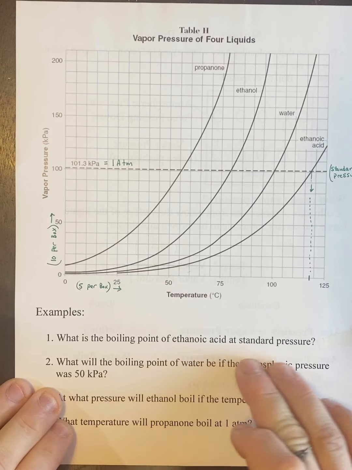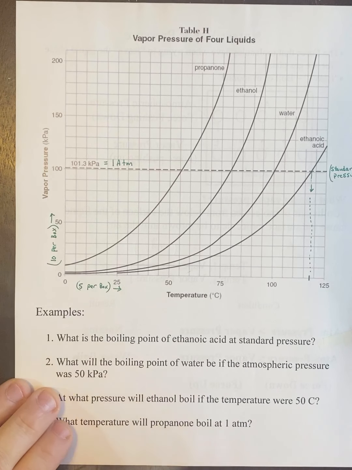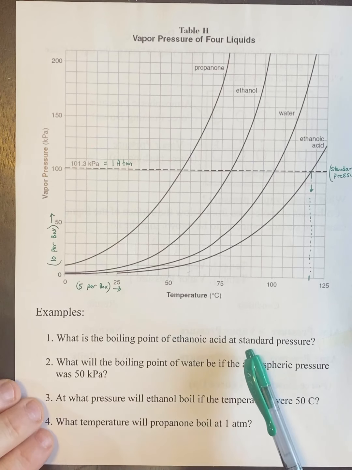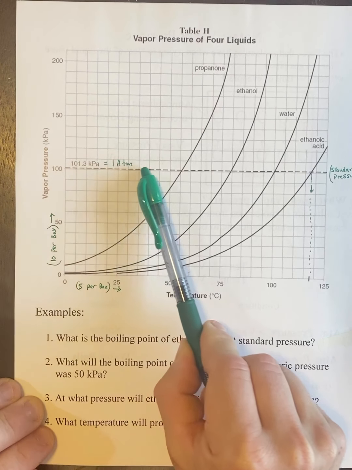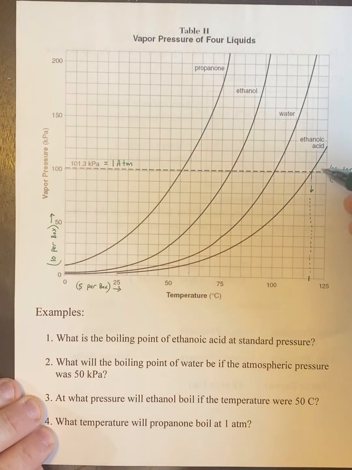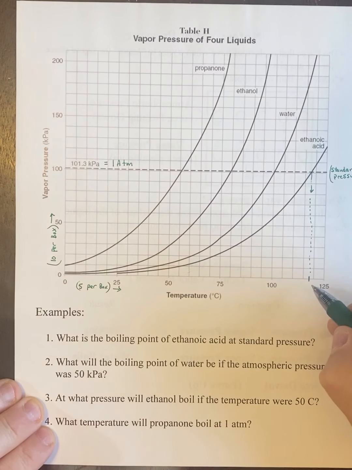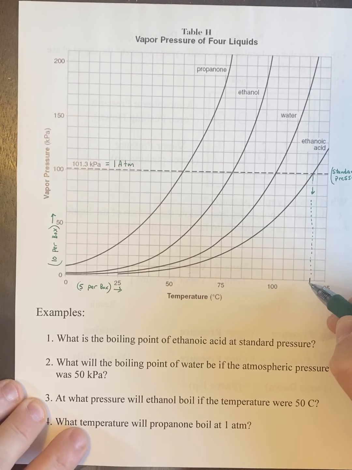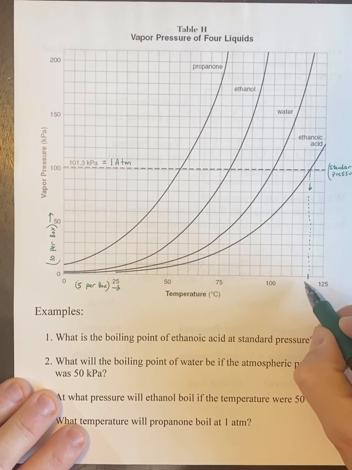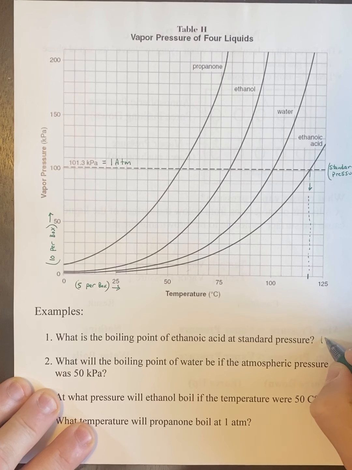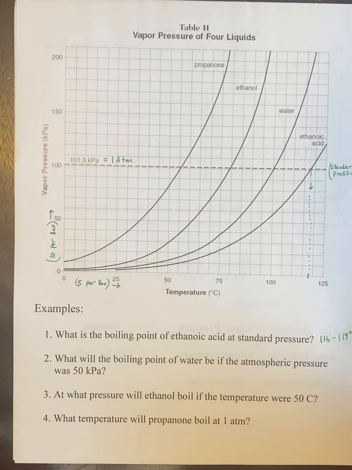So, what is the boiling point of ethanoic acid at standard pressure? The line represents the boiling points at any given temperature and pressure, and so here's what we do. We go to standard pressure, which is our dotted line. We follow it across to the ethanoic acid. We then drop a line. Once it hits the line, we go all the way down, and then we put a line here, try to estimate what this number is. So this would be 105, 110, 115. This is 120. So I'm going to guess that this is somewhere between 116 and 119 degrees C. So any number within this range is fine.